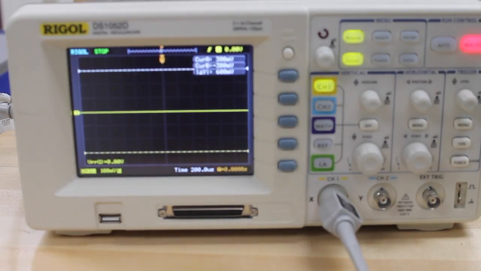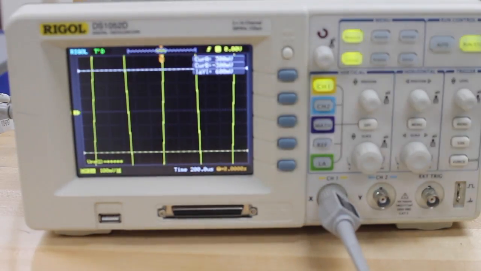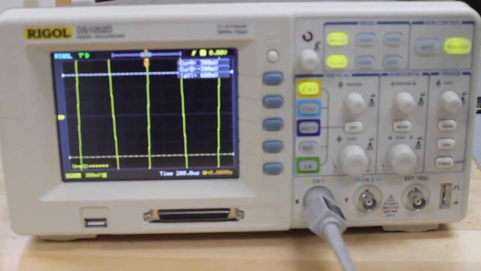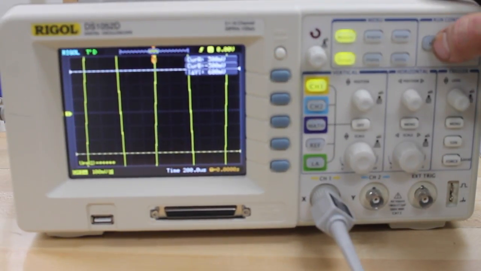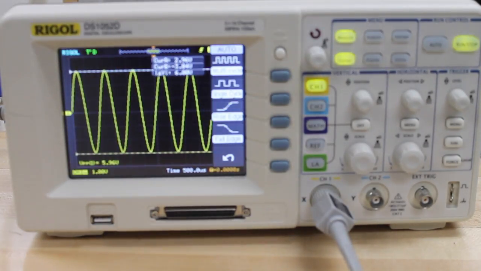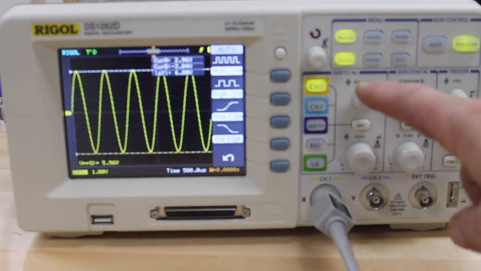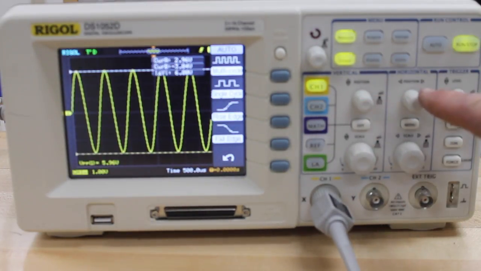Oftentimes, when an oscilloscope graphs a signal, the signal does not fit all the way onto the screen. To fix this, push the auto scale button located at the top right of the oscilloscope. As you can see, the graph now fits comfortably between the margins of the screen. You can also adjust the picture manually by adjusting the vertical and horizontal control knobs.